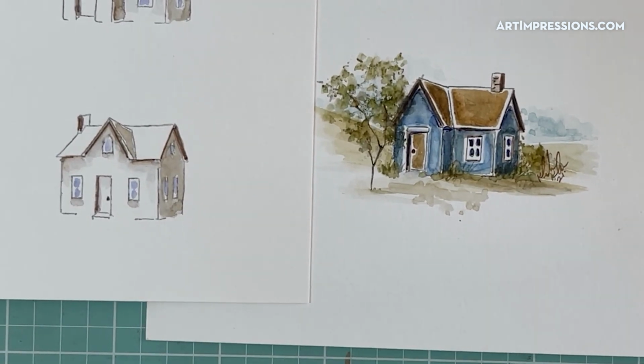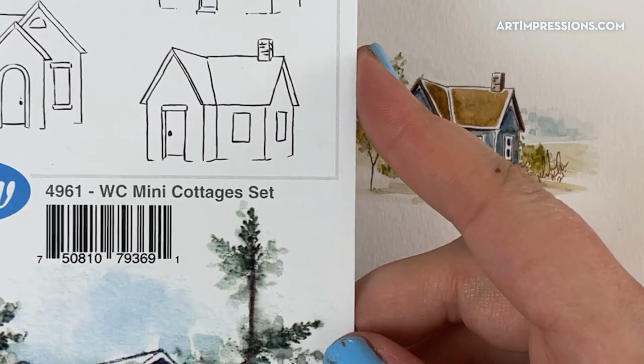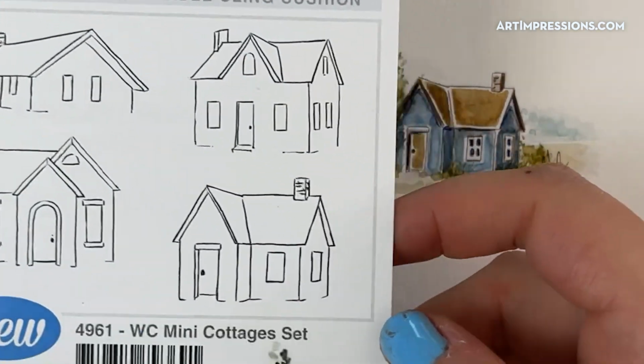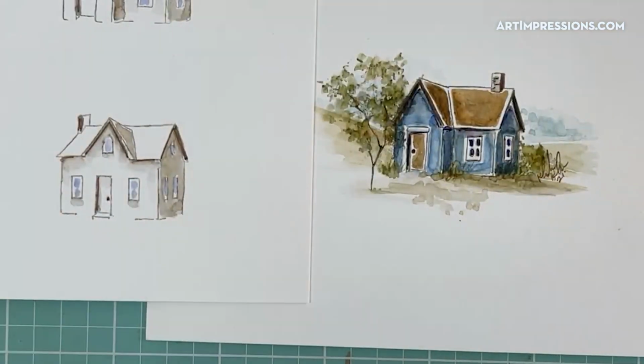Okay, so I'm gonna switch back to the other side. And just really quickly, this is the set we used today. This was Watercolor Mini Cottages. And all these little cuties here, we put shadows in.